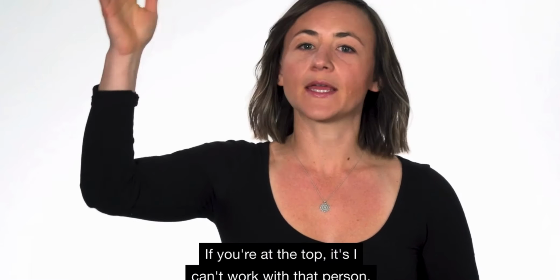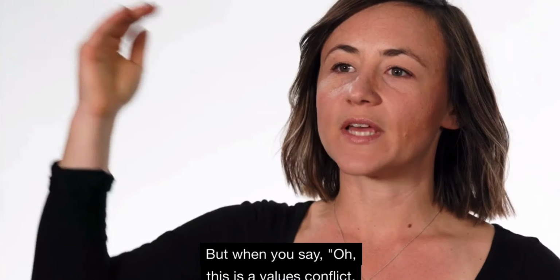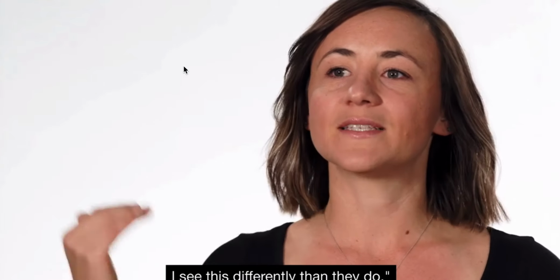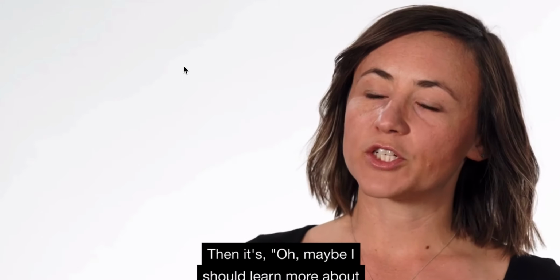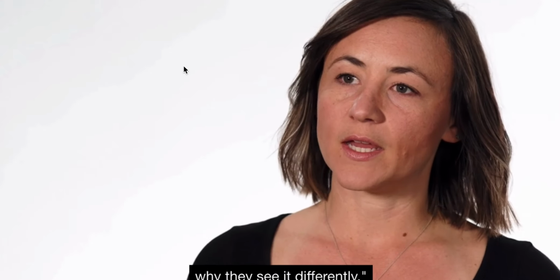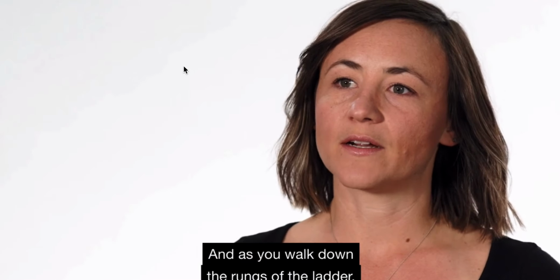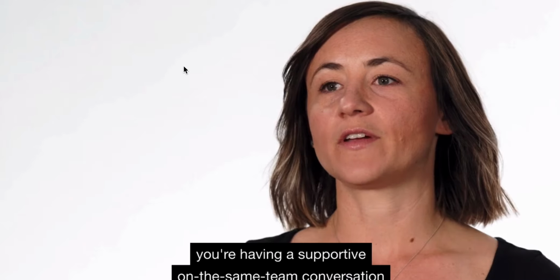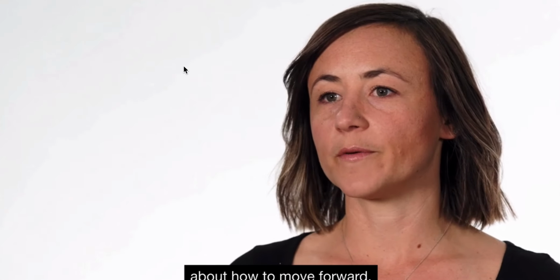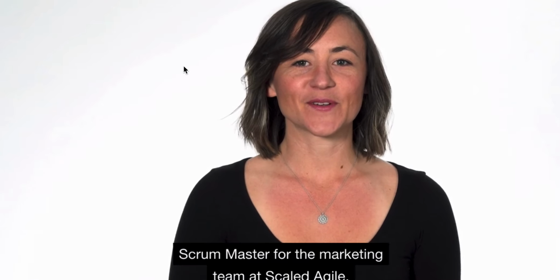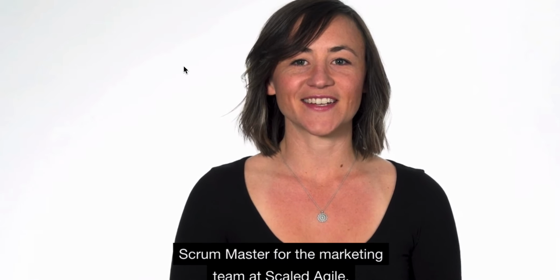If you're at the top, it's I can't work with that person. But when you say, oh, this is a values conflict, I see this differently than they do, then it's, oh, maybe I should learn more about why they see it differently. And as you walk down the rungs of the ladder, you get to a place where, again, you're having a supportive, on the same team conversation about how to move forward. I'm Leishan Gargano-Quilling, Scrum Master for the marketing team at Scaled Agile.